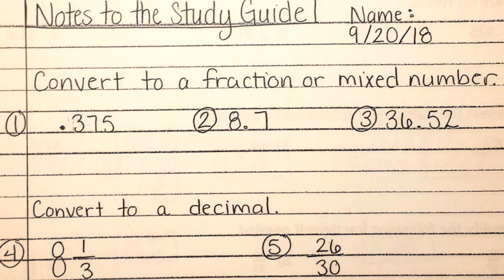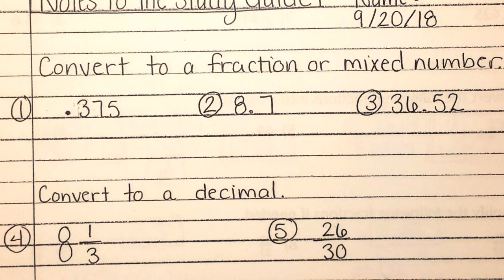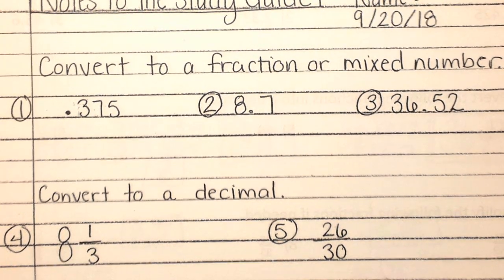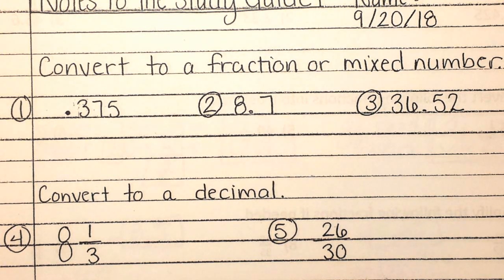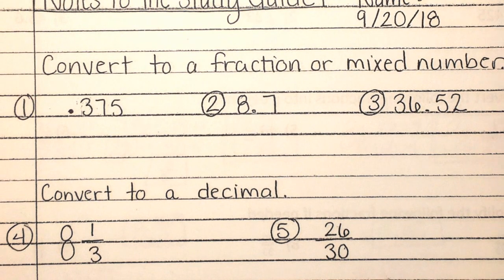All right, so looking at our study guide for today, number 1 says we want to convert these to a fraction or a mixed number. Can someone remind me, how am I going to do that for the number 0.375? How am I going to change that to a fraction? Brianna?